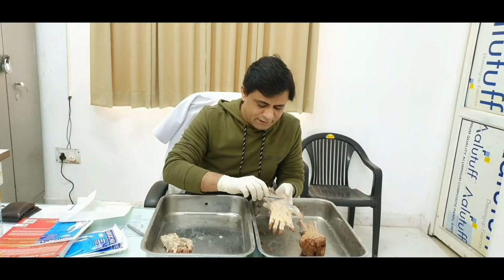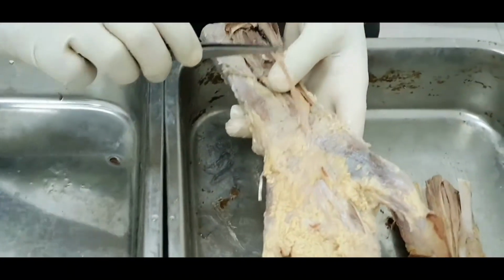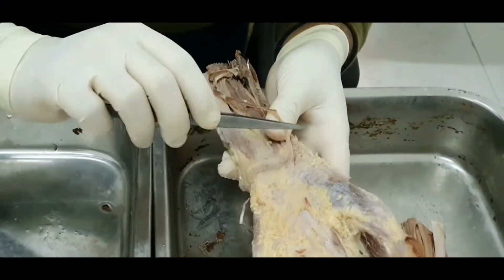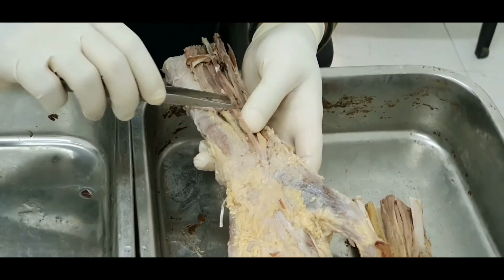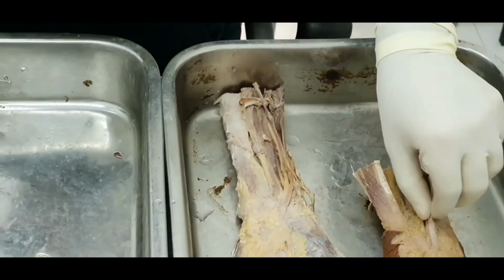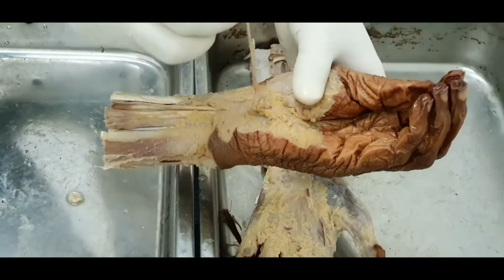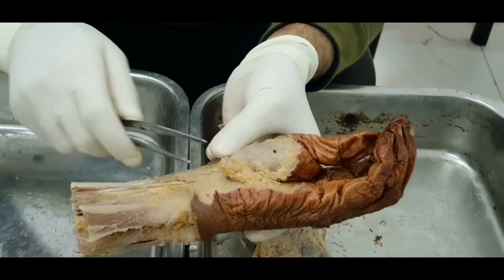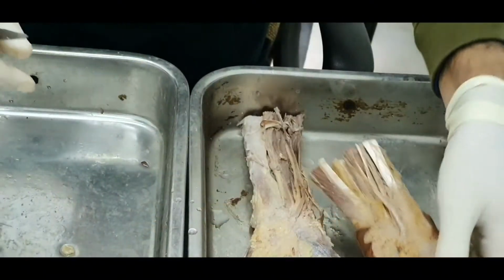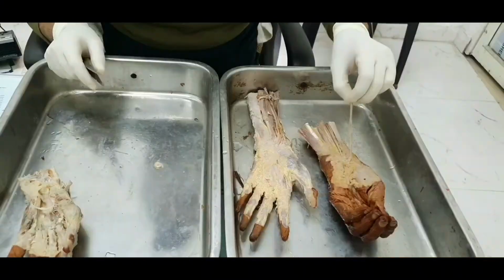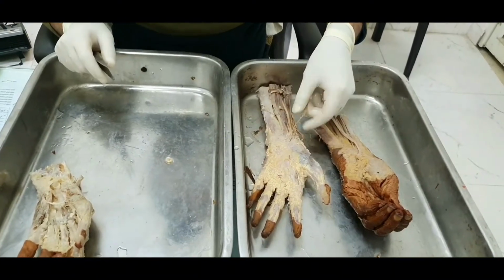So if you find a tendon, like you can see here, that this tendon is passing superficially, you can see it in this specimen also. All of the rest of the tendons are passing below the retinaculum, but this one is superficial. So the tendon passing superficial to the retinaculum will be palmaris longus. Palmaris longus is merely a vestigial muscle.